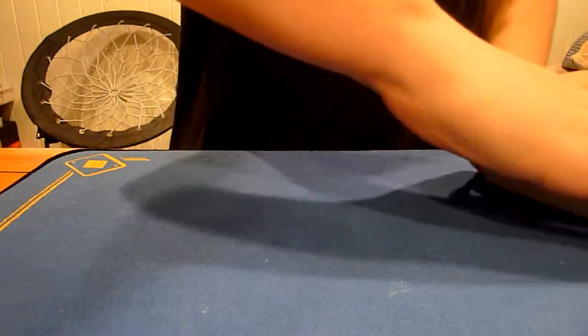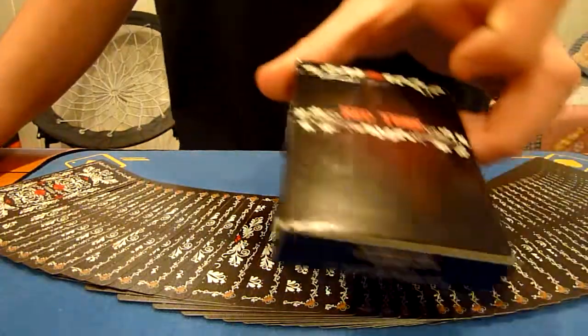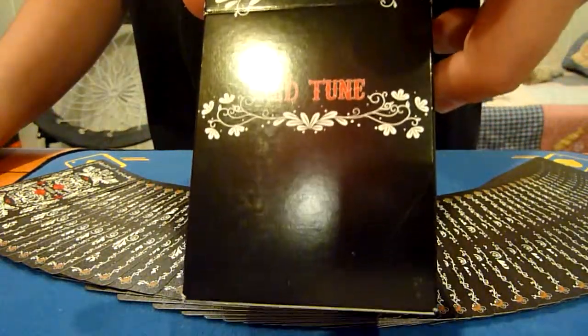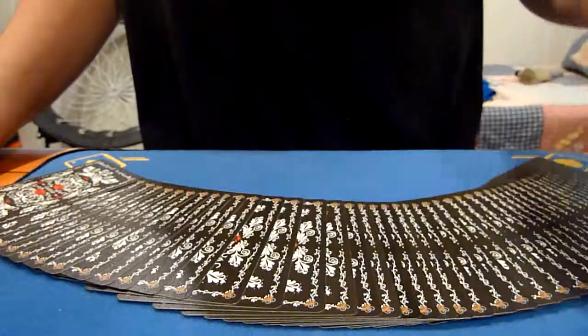Right over here. And then you're going to spread out the cards. And by the way, guys, I'm using the Red Tune deck of U.S. Playing Card Company cards. Really nice deck.